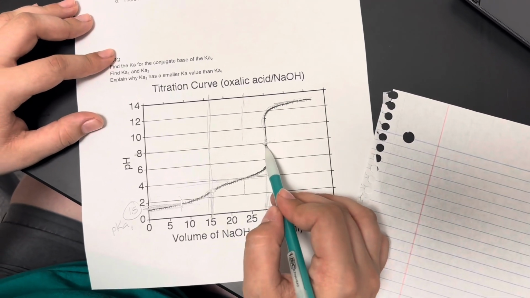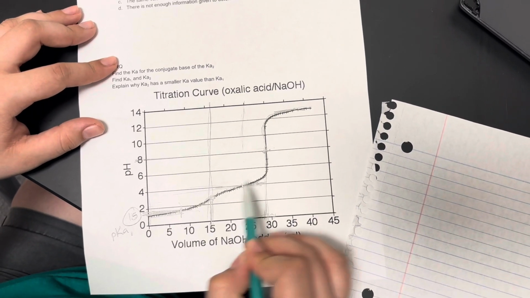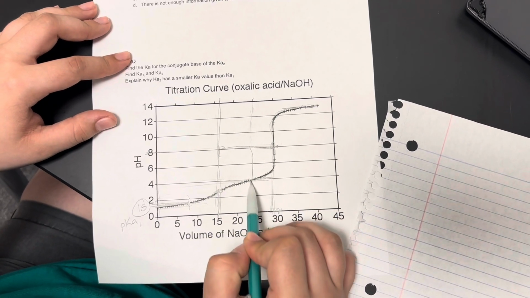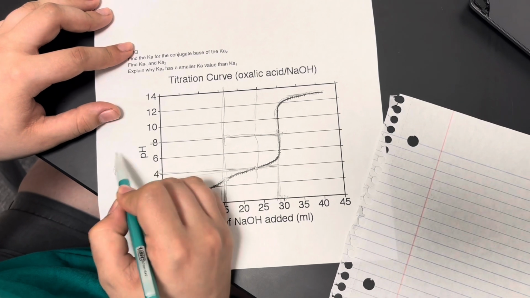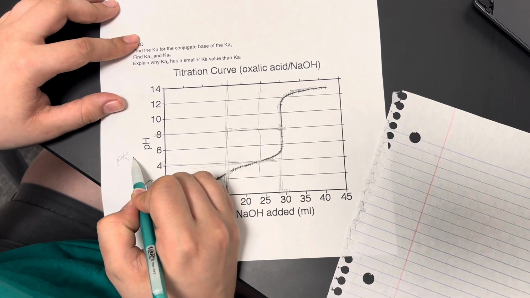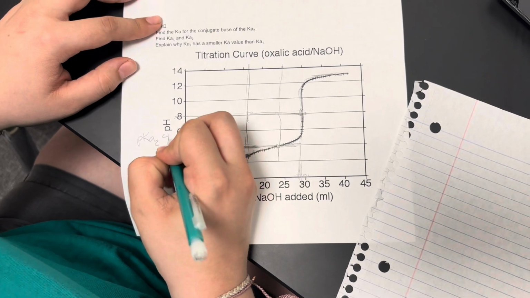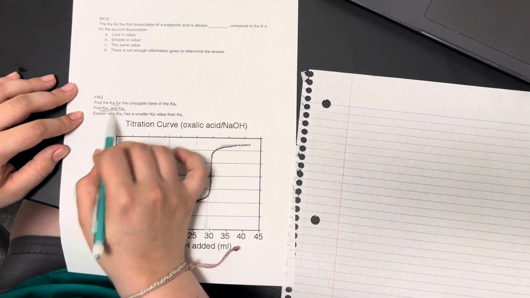So we're going to take the halfway of these 2 points, which is going to be around here, and that will leave a pKa, where pH and pKa will be the same for this graph, pKa2 of 4. So now we're going to be finding Ka1 and Ka2.